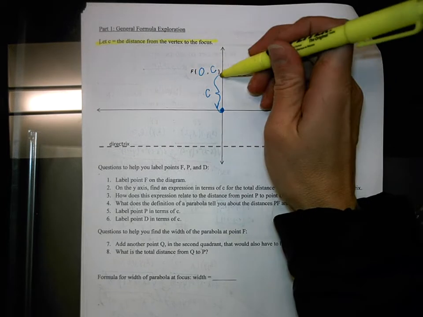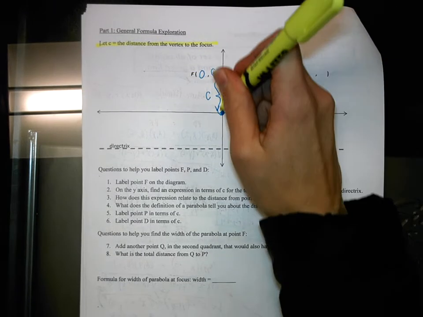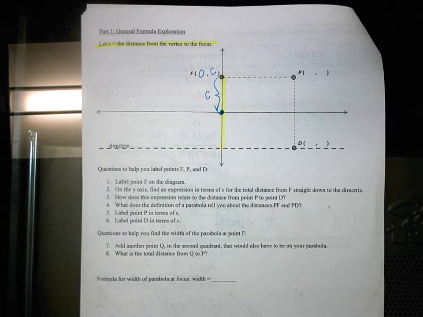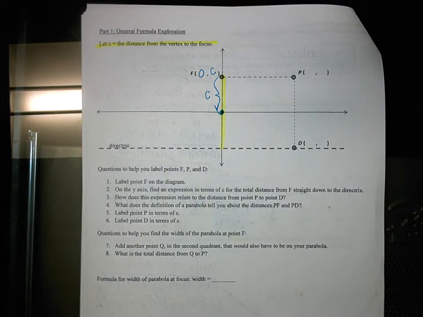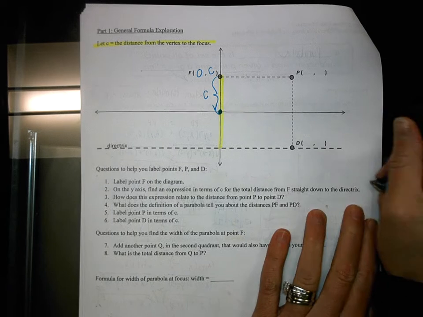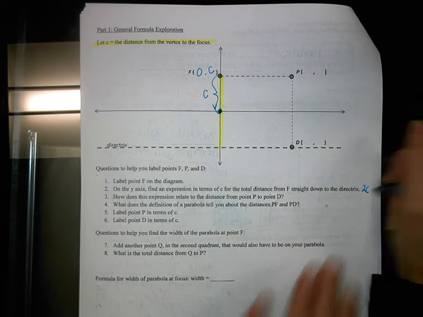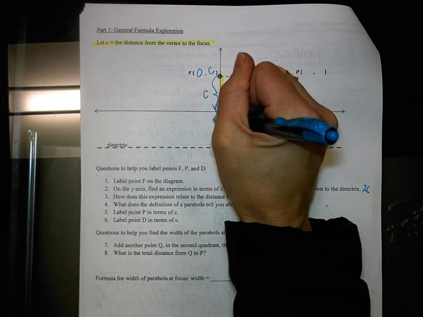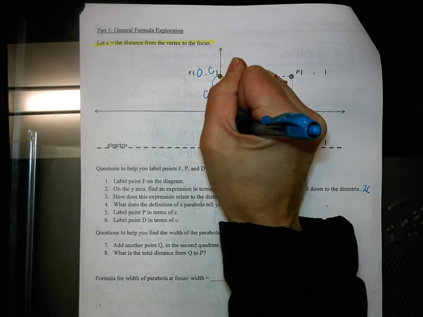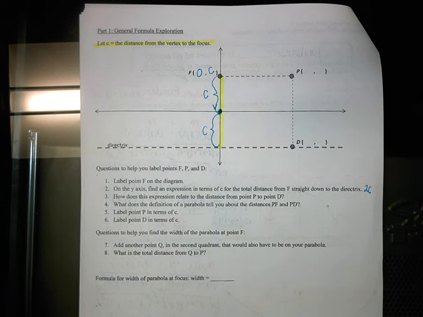Next, number 2, it says on the y-axis, find an expression in terms of C for the total distance from F straight down to the directrix. So here is F, right? And then down to the directrix. How far would that distance be? C squared. Close. 2C. Because this distance would also be what? C. And C plus C is 2C.